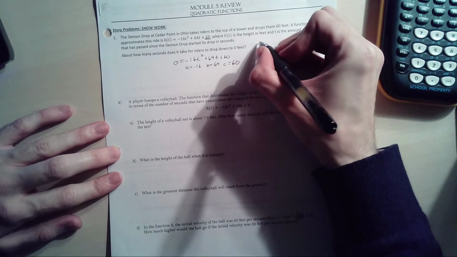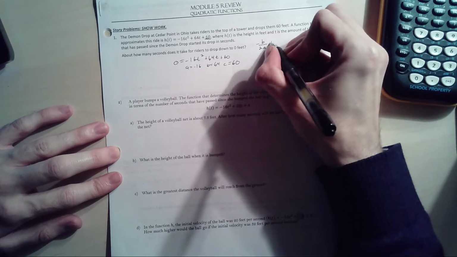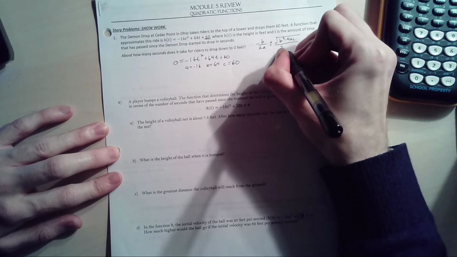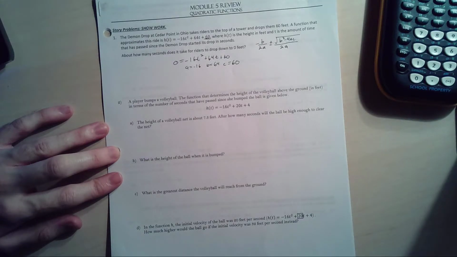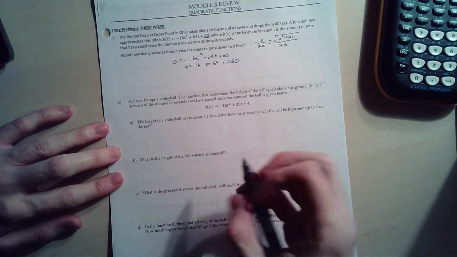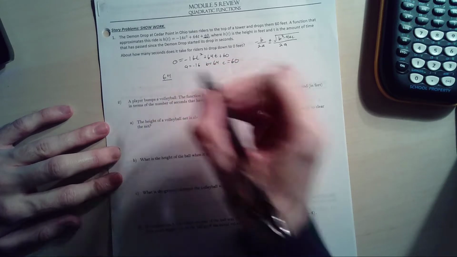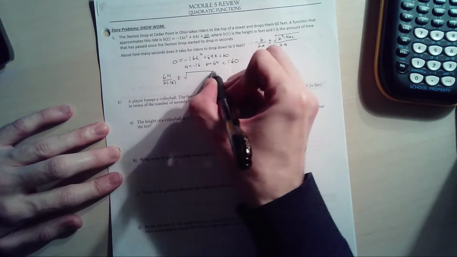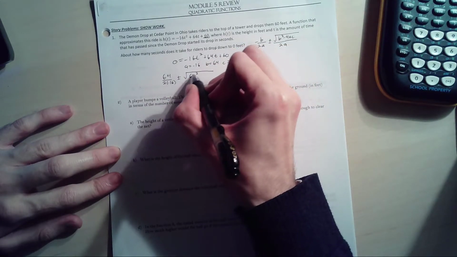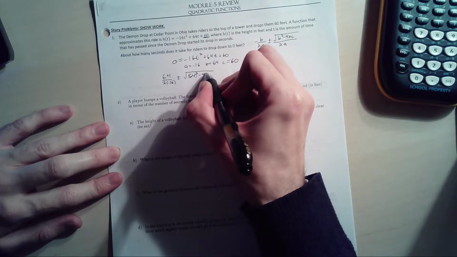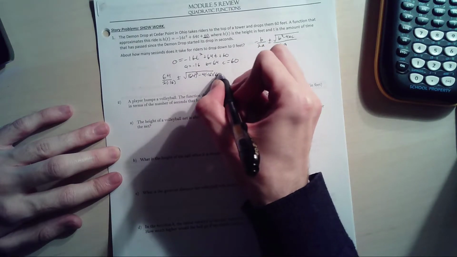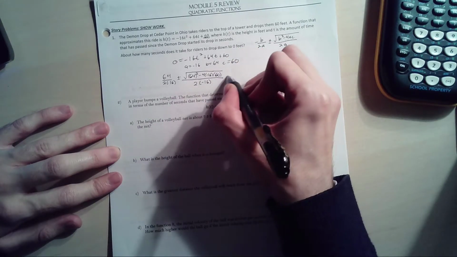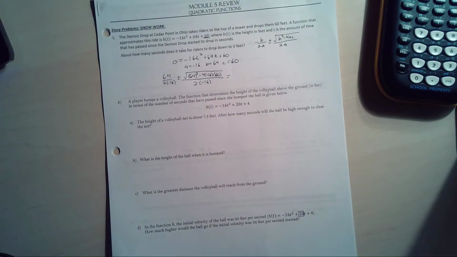As a reminder, if you need it, that's negative B divided by 2A plus or minus the square root of B squared minus 4AC all over 2A. So just gotta plug and chug right in there. We got 64 divided by 2 times negative 16 plus or minus the square root of B squared minus 4AC all divided by 2A.